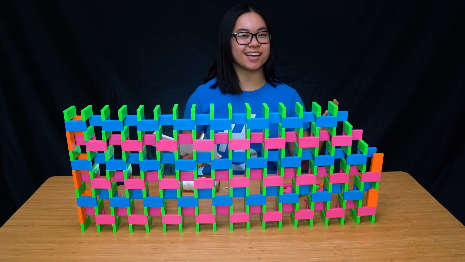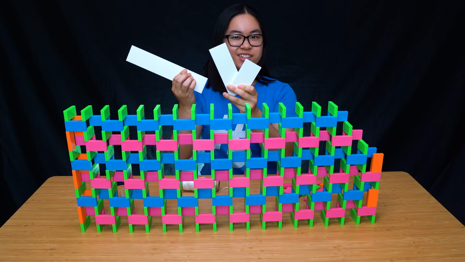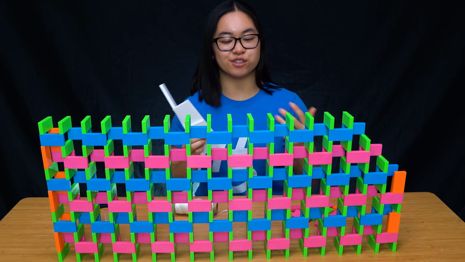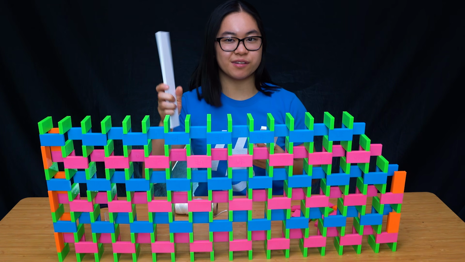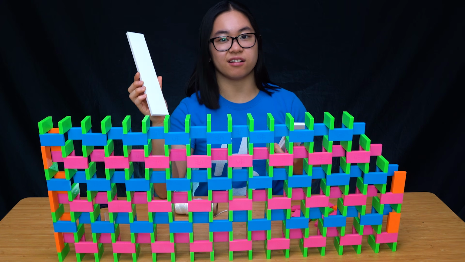Now, you can technically knock down walls with small to large sets or field starters, but you just need to make sure that if the wall is too tall, something that's really light, like this, might not knock it over.